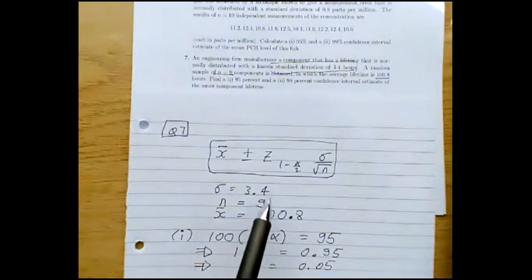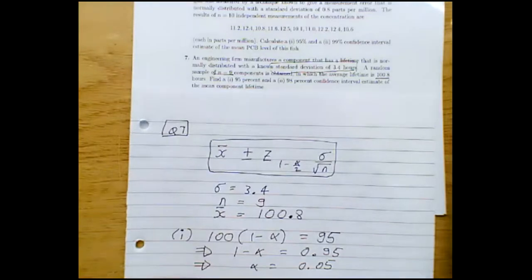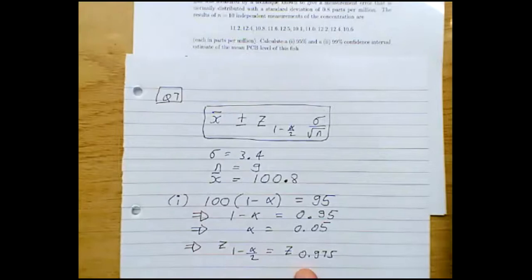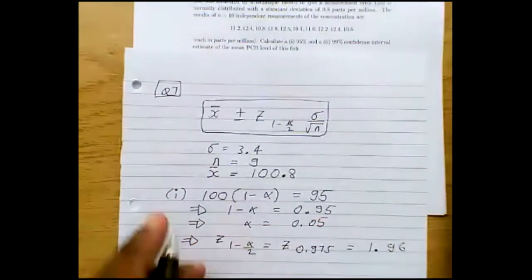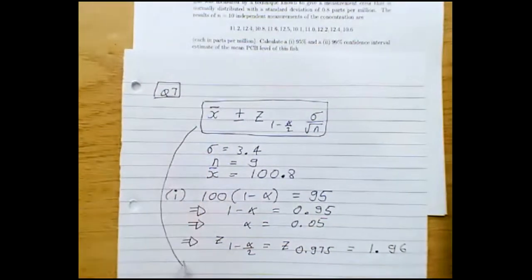In this formula we need this z value here. If you read this off the table for the normal distribution, which I talked about this morning, this will be equal to 1.96.